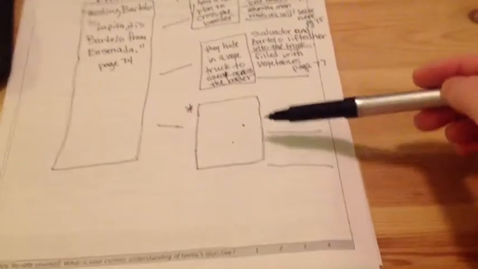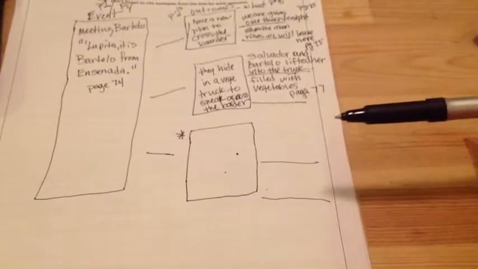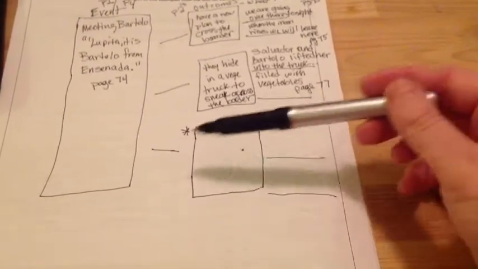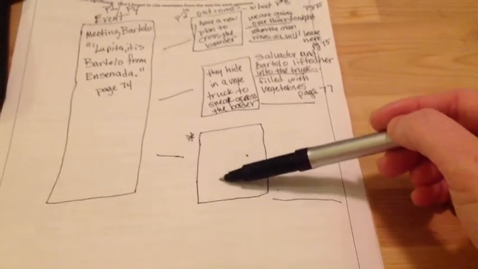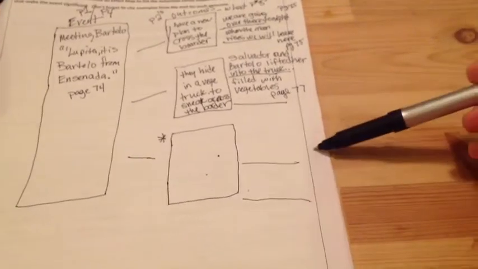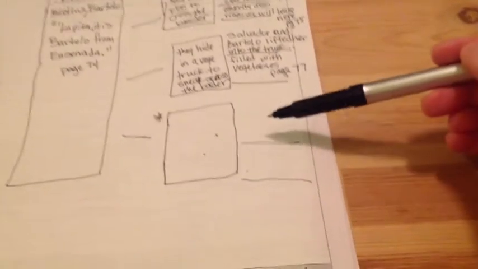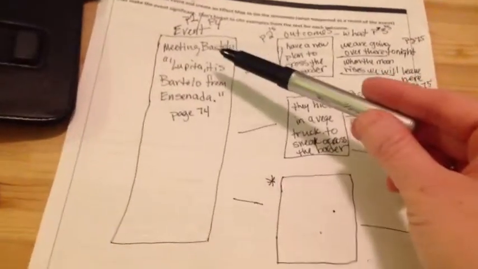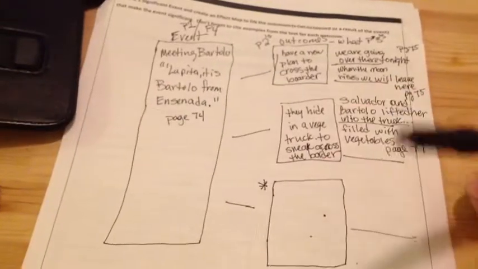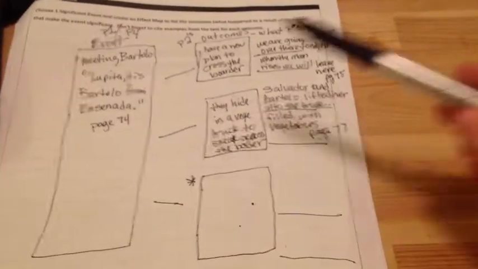The last reason why this event is significant is, and then you would fill in the one that you have here. It's probably going to say something like, is because they get across the border. They finally get across the border. For example, when they come out of the truck and ask the railman where they are, they find out they're in Colton, California. These are the reasons why Lupita and Salvador meeting Bartolo is the most significant event in the novel. Okay, so I just spoke a power paragraph straight from the map.